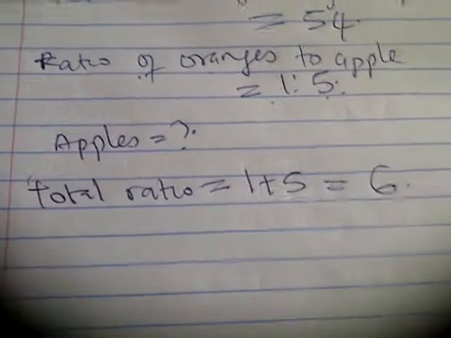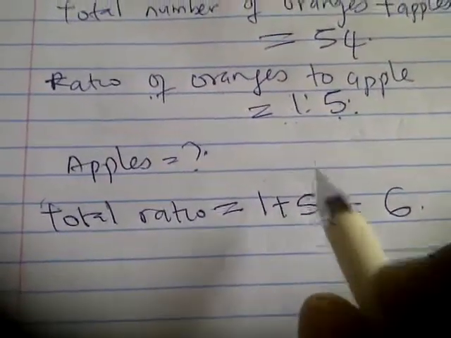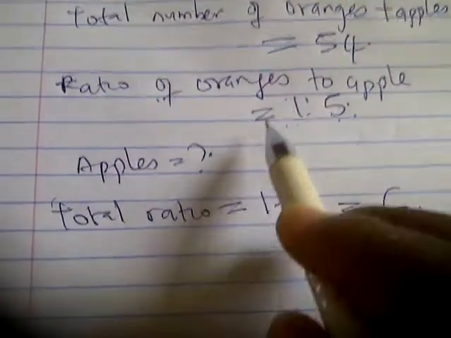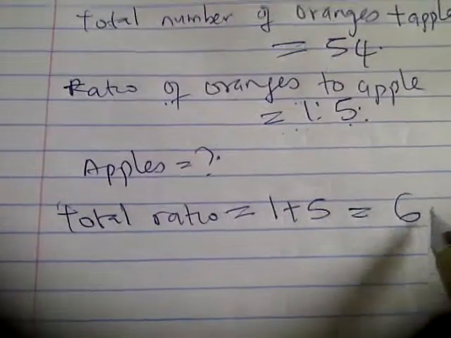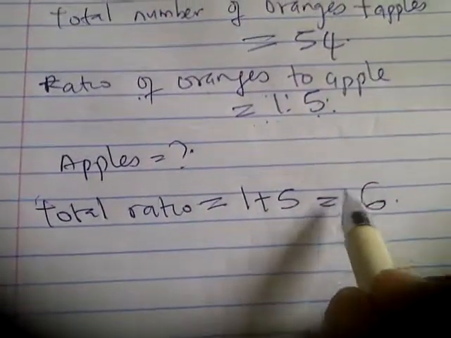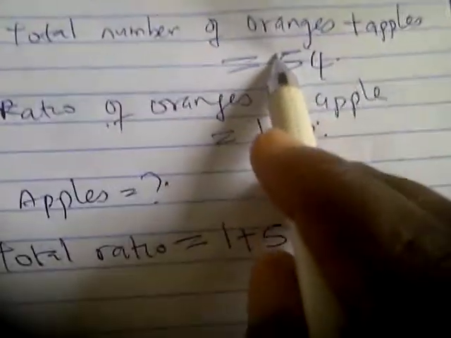Now if you want to find the real number of oranges in that box, we're going to take the ratio of oranges in the box and divide it by the total ratio of oranges and apples, and then multiply by the actual number of oranges and apples in the box.